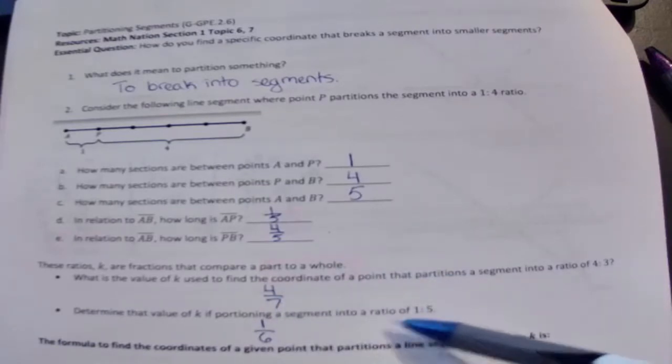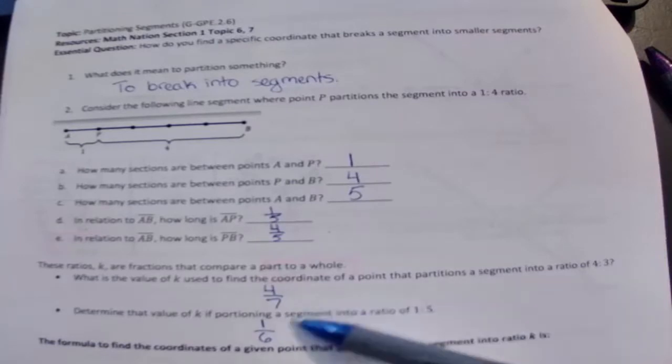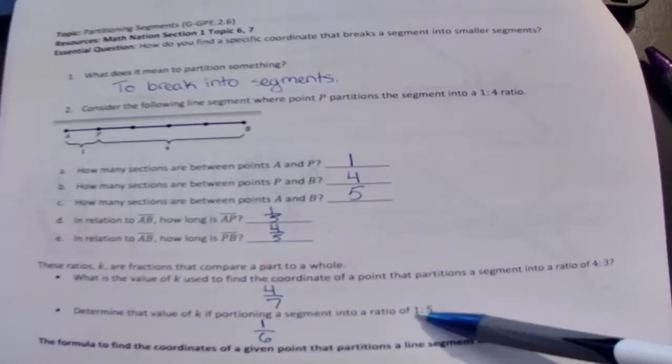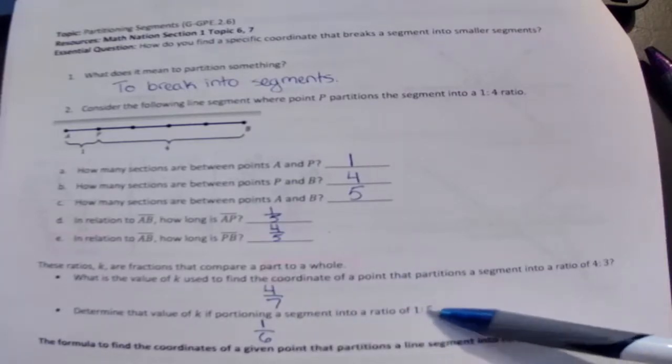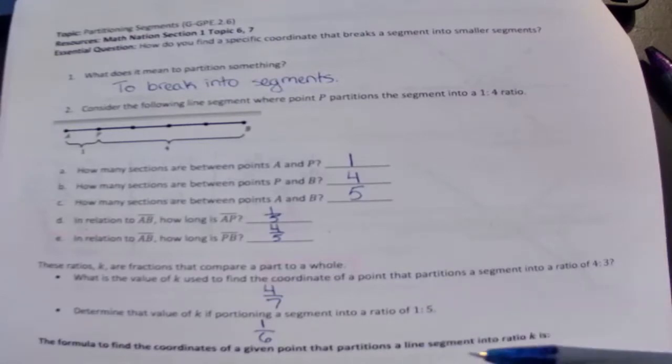For the next one, when it told us a ratio of 1 to 5, 1 goes on top because it's the first number, and then on bottom is whatever they are added together. So that would be 6.